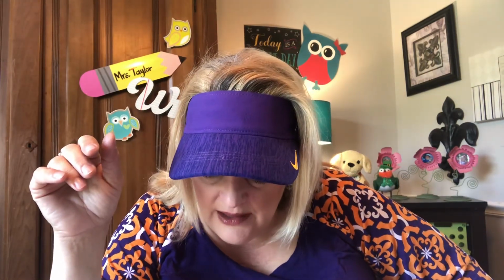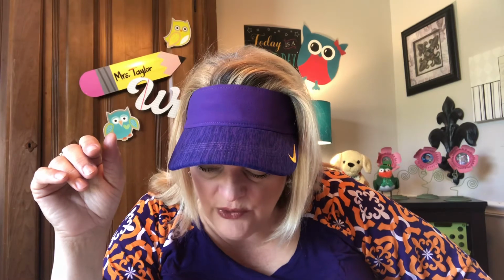All right, and then how many inches is equal to 12 feet? Well, what's 12 times 12? Come on, Kellen, what's 12 times 12? 144. So your answer would be 144 inches.